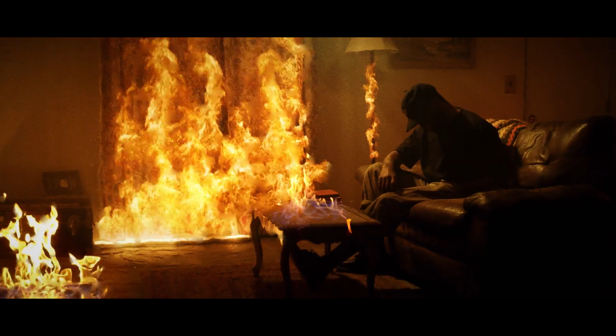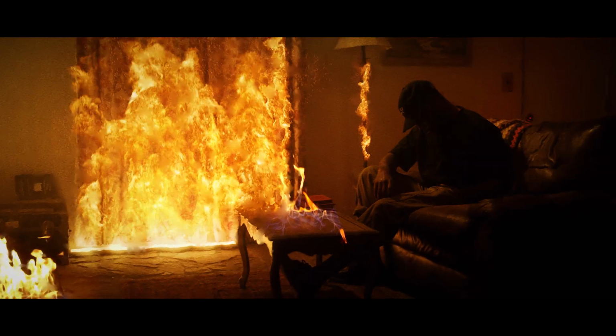This isn't from the VFX. All these highlights and specular flickers that you see going on where it gets brighter and darker, that's not from VFX. That's from us actually lighting it on set.